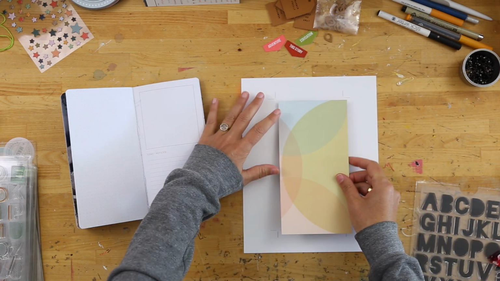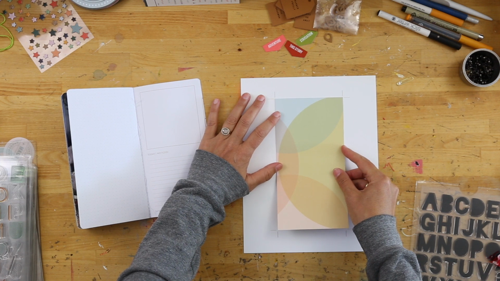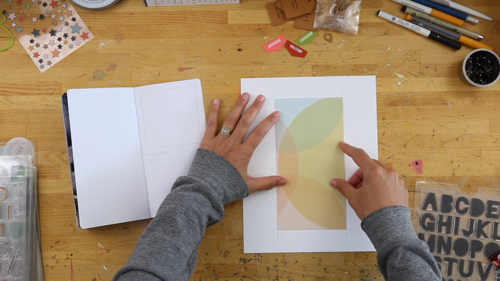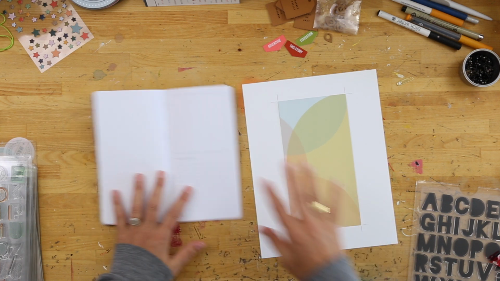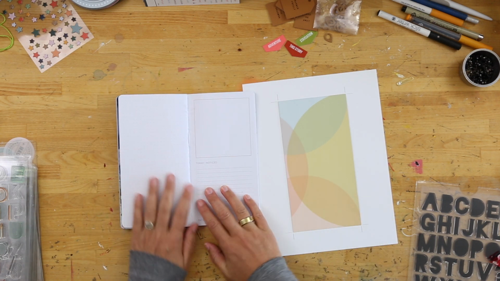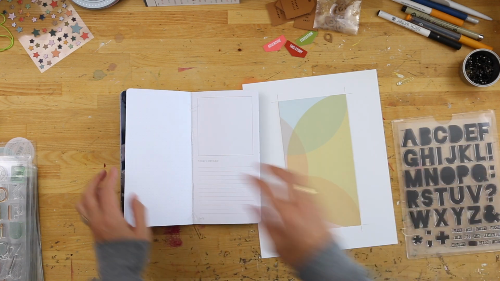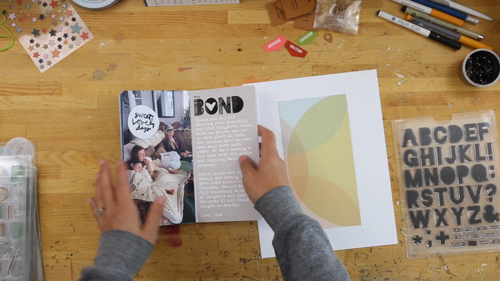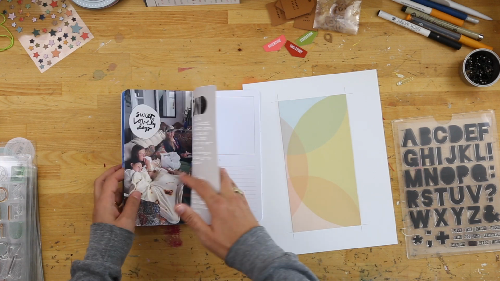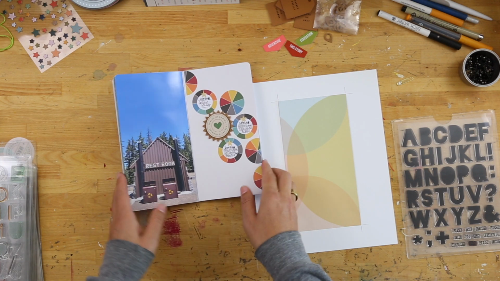This is pattern paper from our Circle scrapbook kit. My plan with this one is that this will be one page for journaling, and then on the other page I'm going to do some alphabet stamping. Something that's probably just going to say "around here" over and over again is a little bit of what I am thinking I will do on this one.